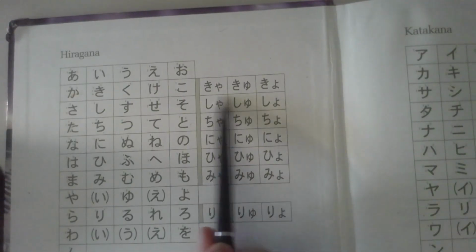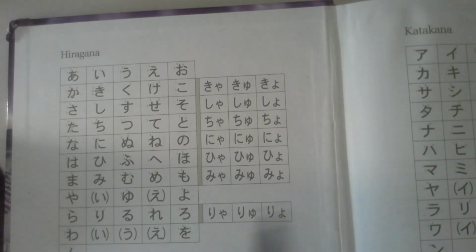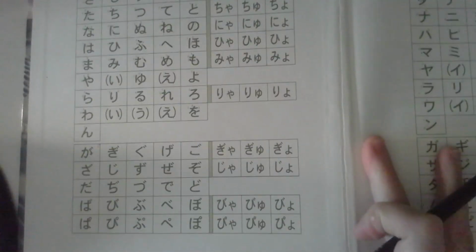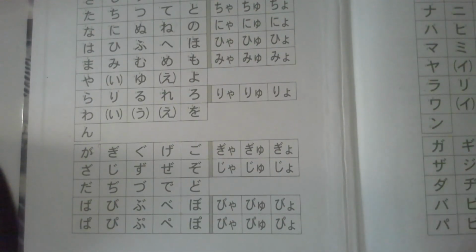It's gonna be with these combination characters, and also it's not on here, but I'm gonna show you what the small tsu character does as well.